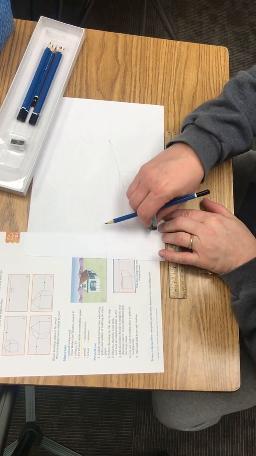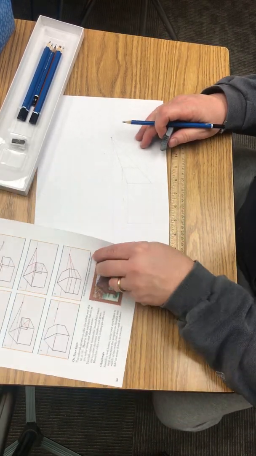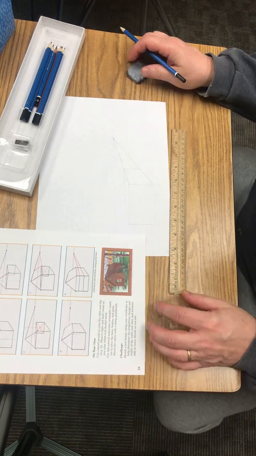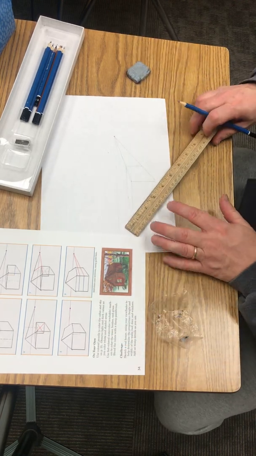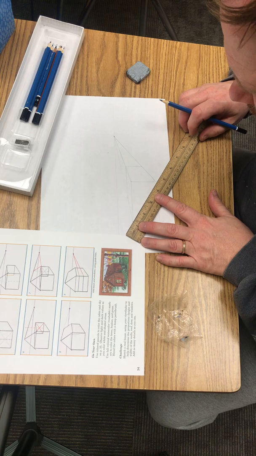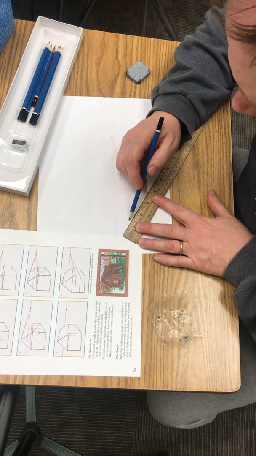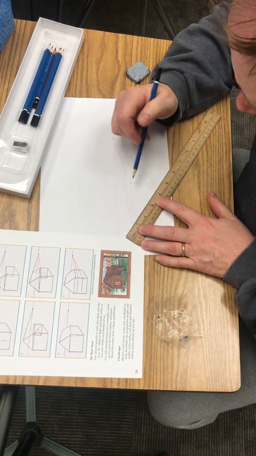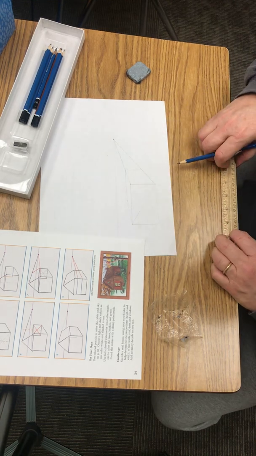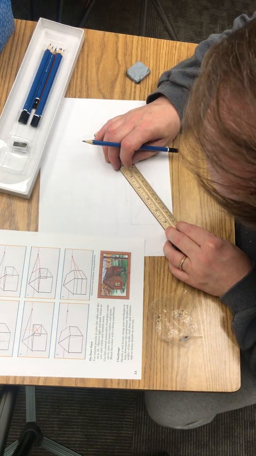Then I go to the back side for the instructions. On the back side, it has me make an X on that rectangle. So I do that, I make my X. What I'm trying to do is find the center of that front rectangle.